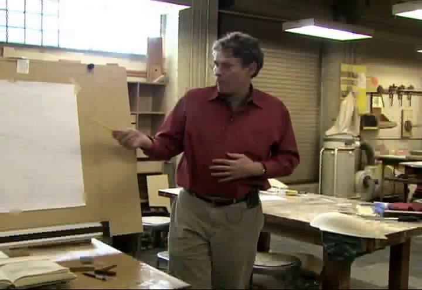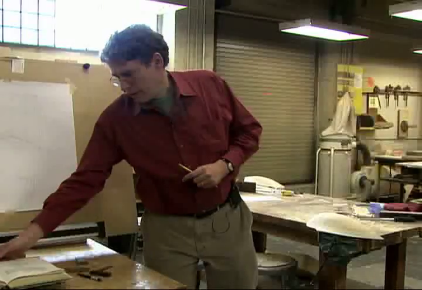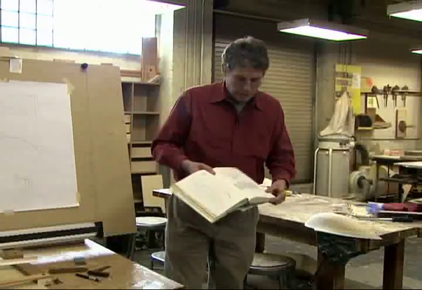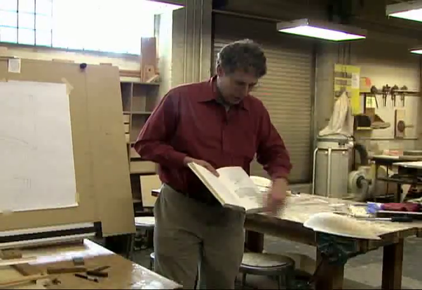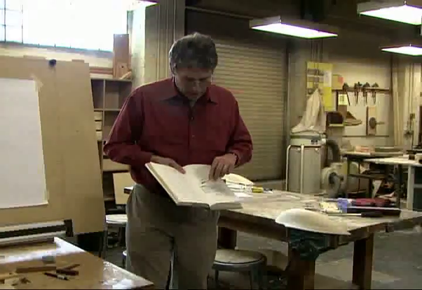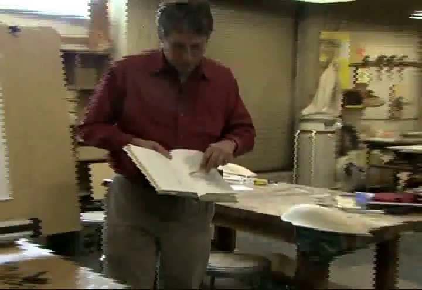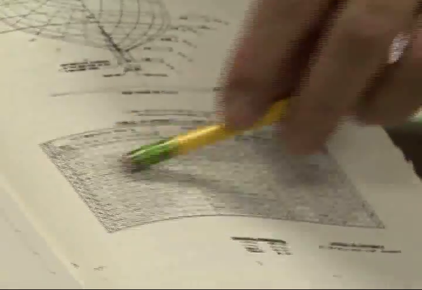But to get from this to the lofting in a systematic way, the convention of having a table of offsets evolved, where you see the half breadths from the center line, and then each of the stations, the perpendiculars, are listed here.